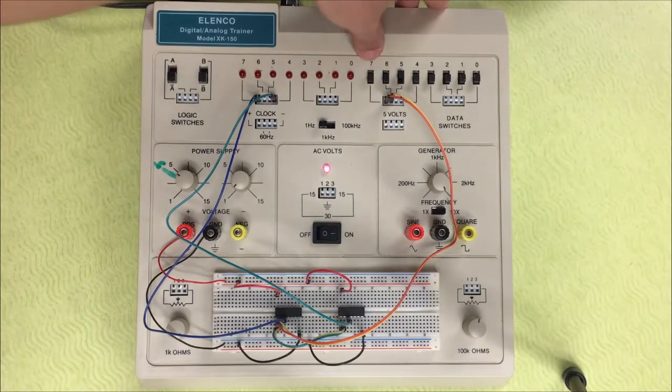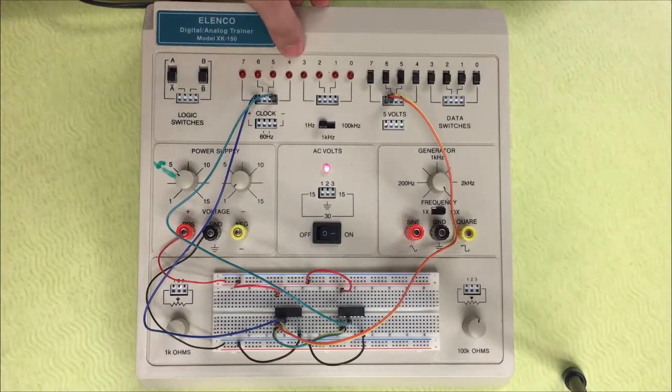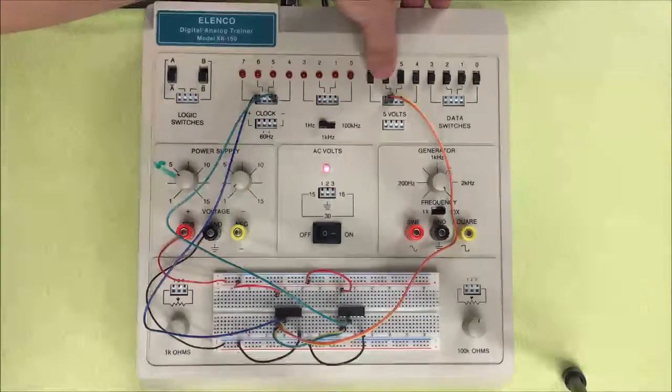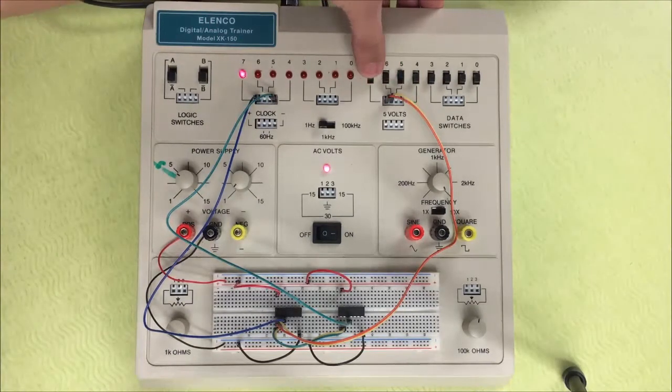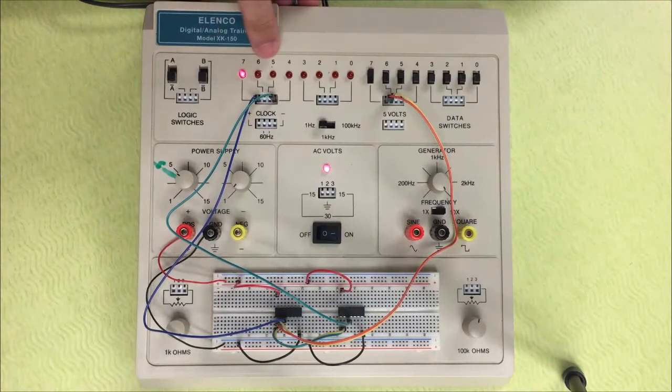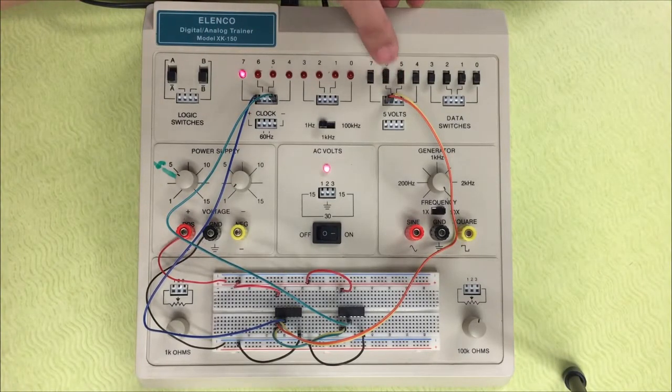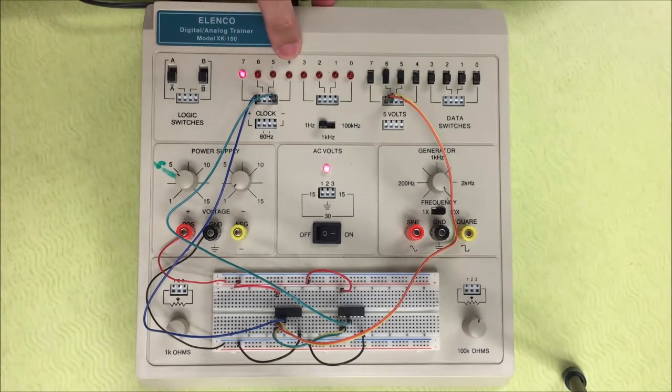When input is 0, 0, output sum is 0 and carry is also 0. When any one of the inputs is 1, then the sum will be 1 and carry will be 0. When both the inputs are 1, the sum output will be 0 and carry output will be 1.